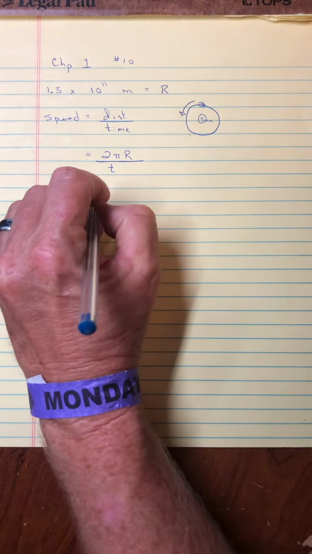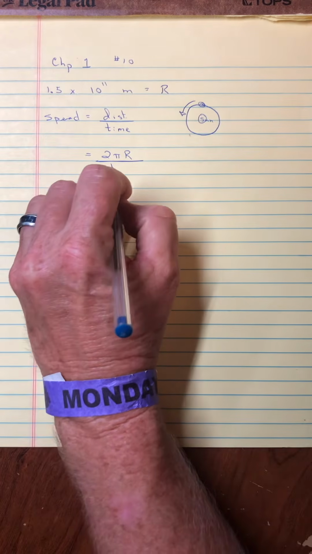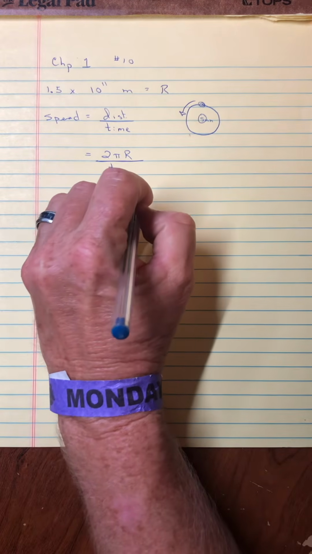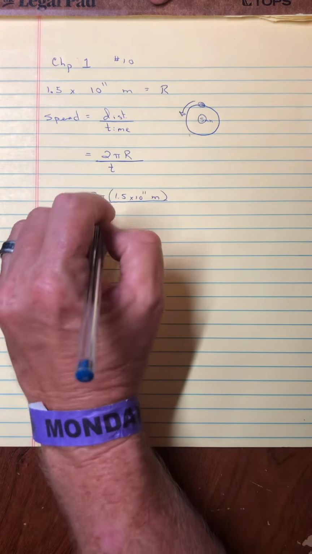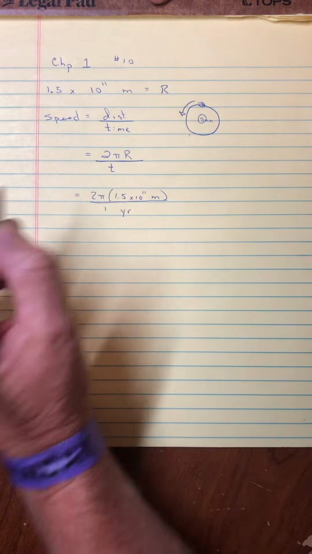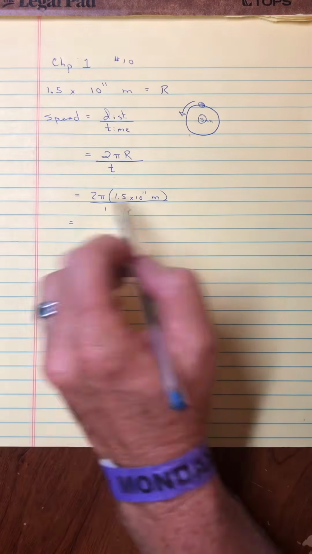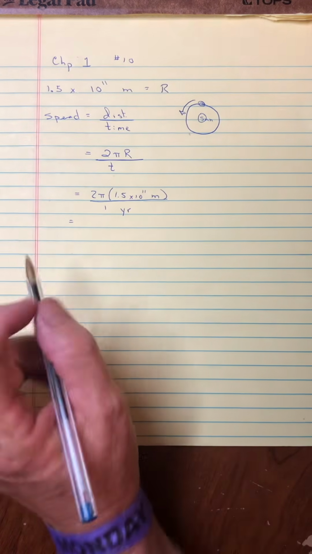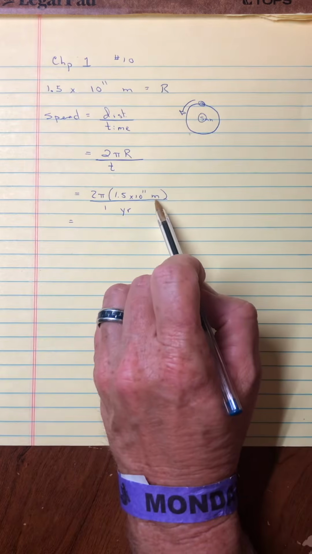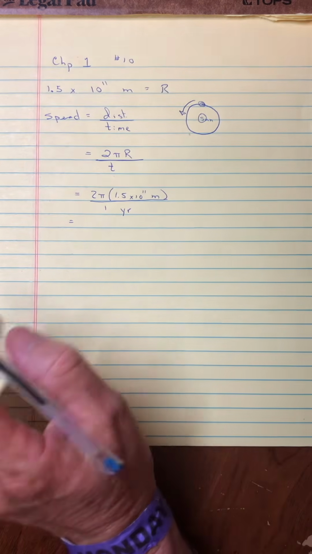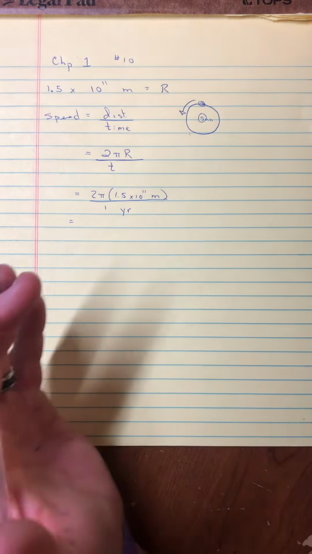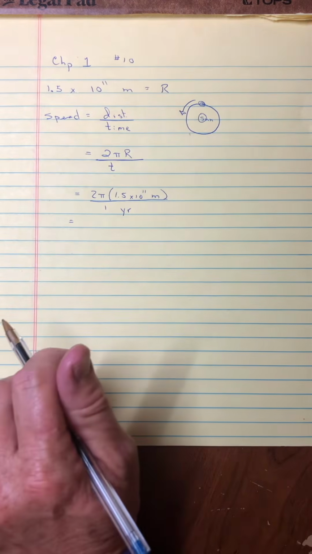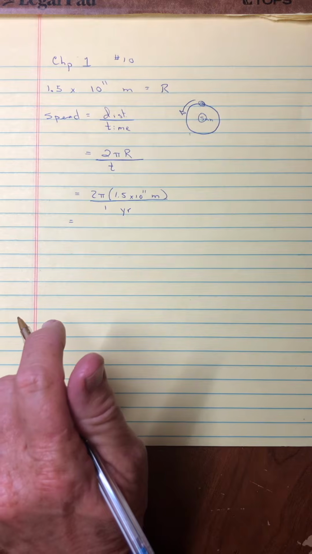So if I were to write this as 2 pi times r, 1.5 times 10 to the 11th meters, divided by 1 year, I would get some number, and I won't bother to calculate it, but looking at the units, this would be meters per year. So that would definitely be a speed, but it's not what they asked for. They said find it in kilometers per second.